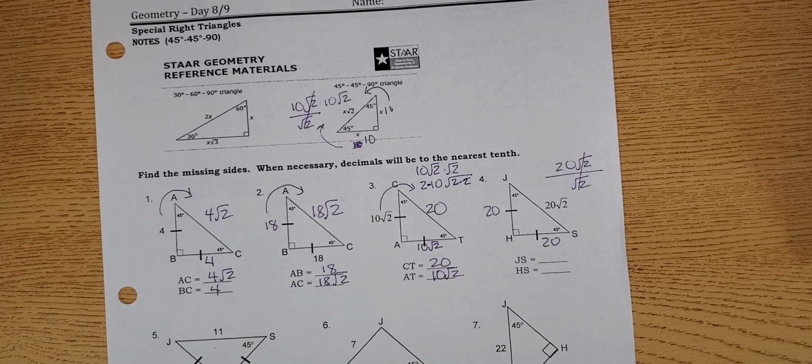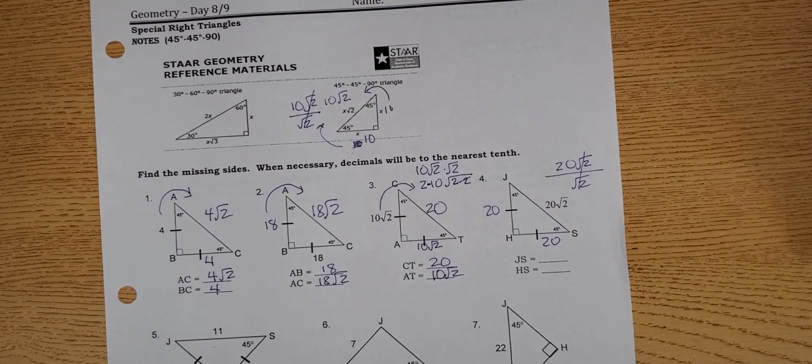As I can see, I'm going to need my calculator. I'm going to run and get it. I'll be right back. Coming back. Got my calculator. All right.